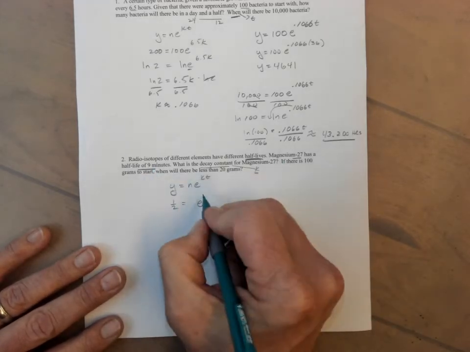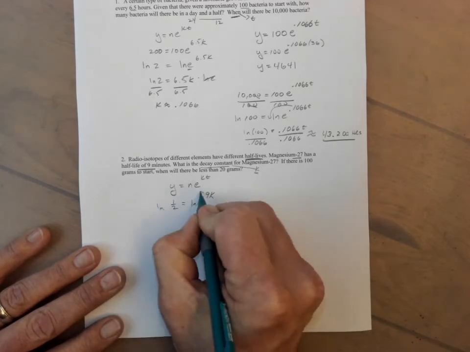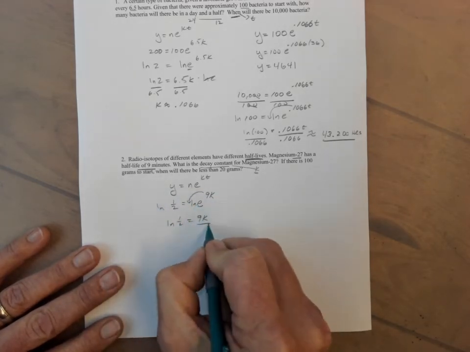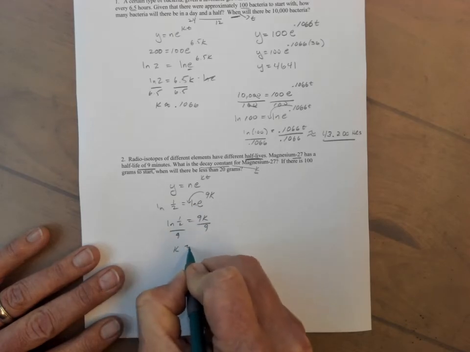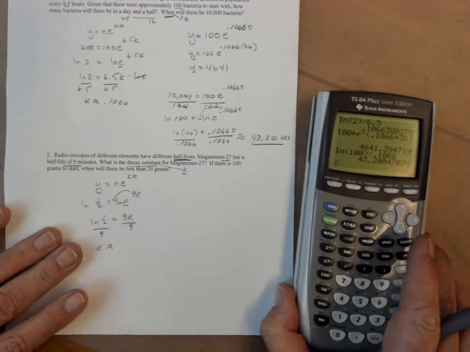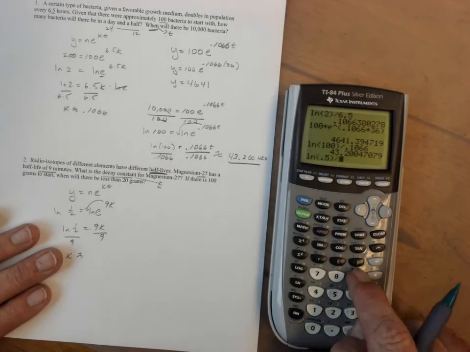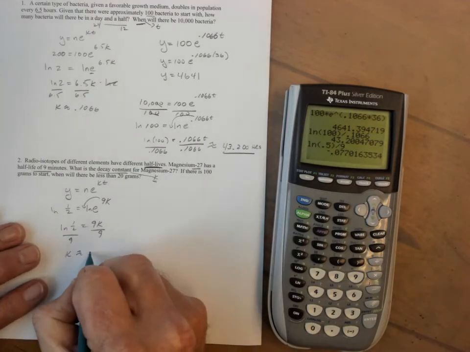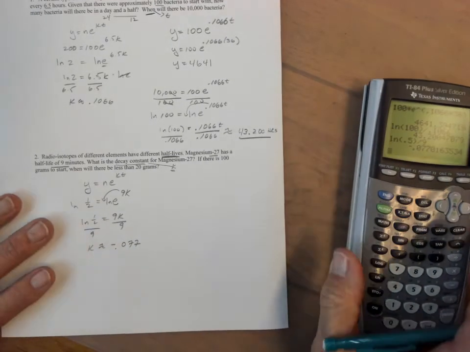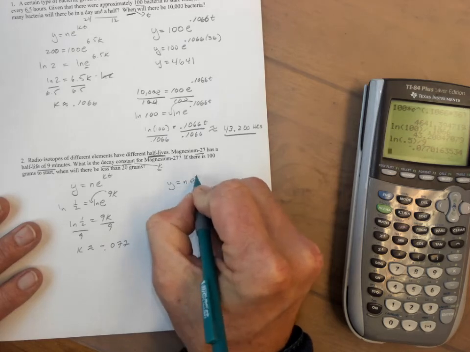e to the, and the half-life is 9 minutes, so we have 9k. Take the natural log of both sides, apply our power rule. The natural log of e is 1. Divide both sides by 9. And this should be a negative number, right? Because we're going down, so our k is negative when we're going down. So the natural log of 0.5 divided by 9, sure enough, there's our negative number, negative 0.077.